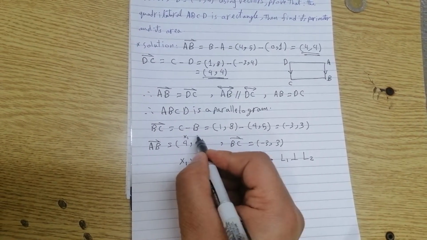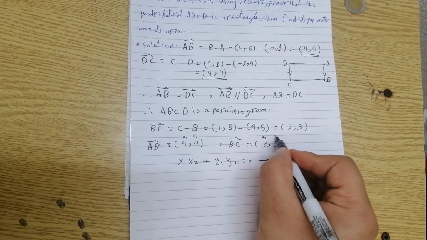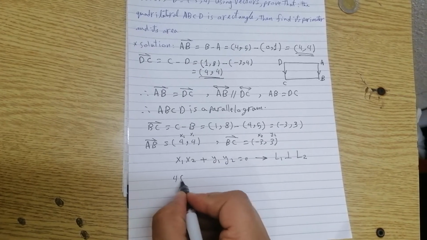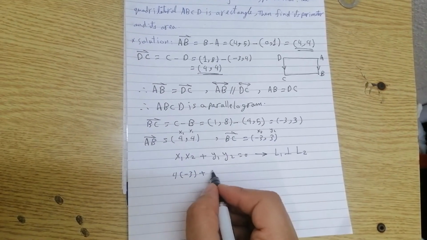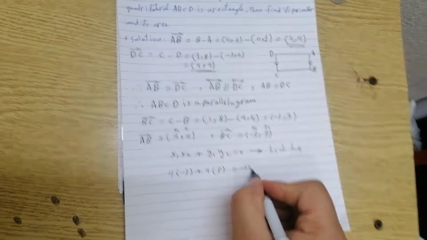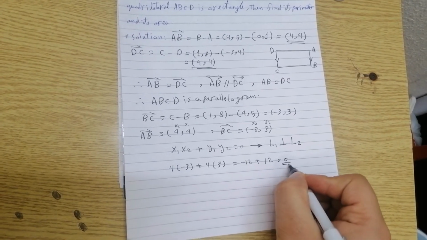Here is x1 and here is y1. Here is x2 and y2. So we have 4 multiplied by negative 3 plus 4 multiplied by 3. That equals negative 12 plus 12, which equals 0. That is the condition.